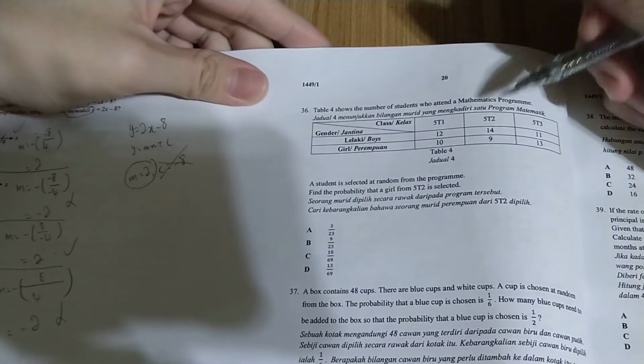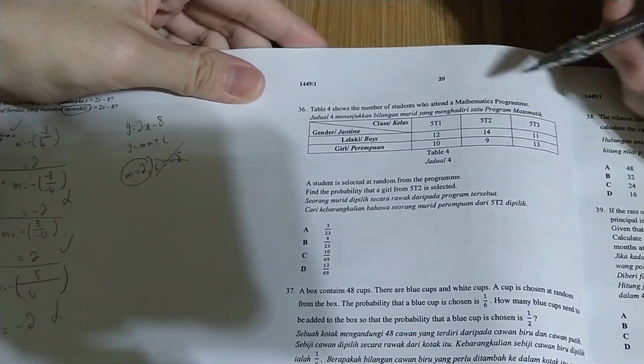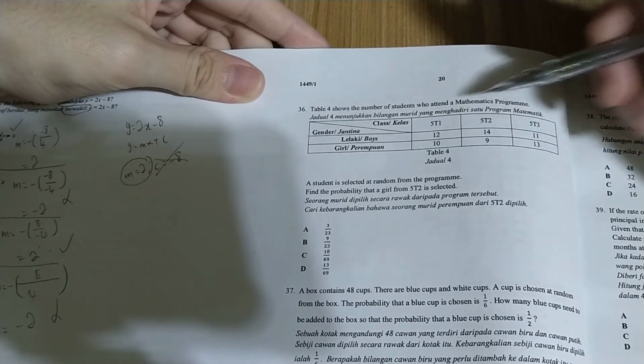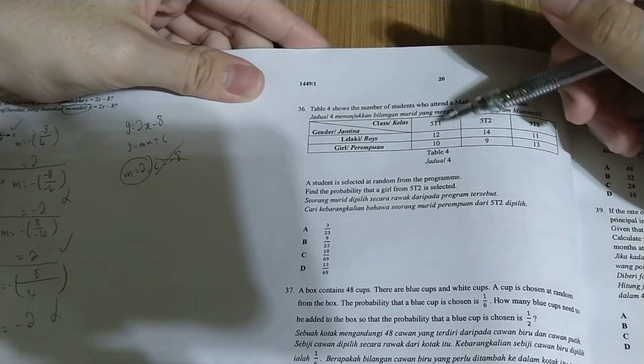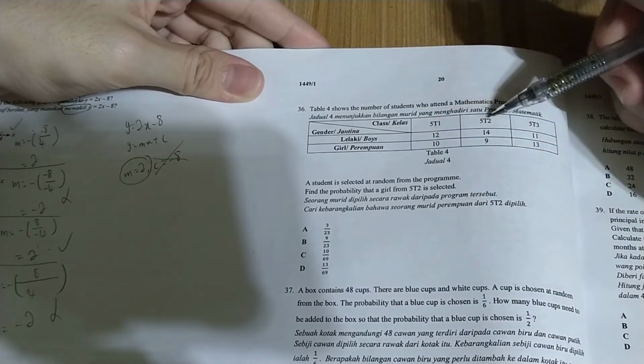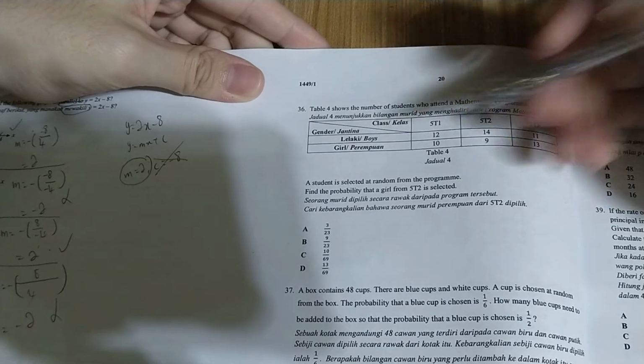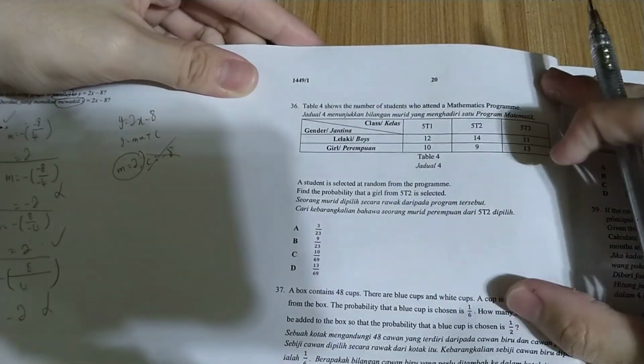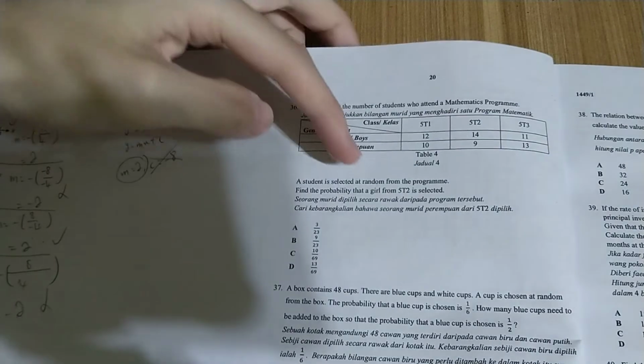Alright, next question, number 36. Table 4 shows the number of students who attend the mathematics program. So there are 3 classes, class 1, class 2, class 3. Class 1 boys are 12, class 1 girls 10, class 2 boys 14, and so on. Okay, a student is selected at random. Find the probability that a girl from class 2 is selected.